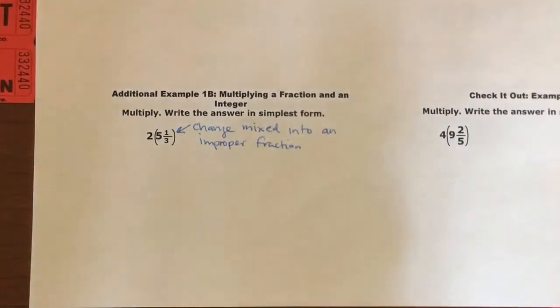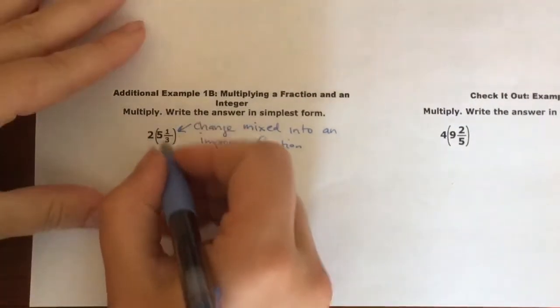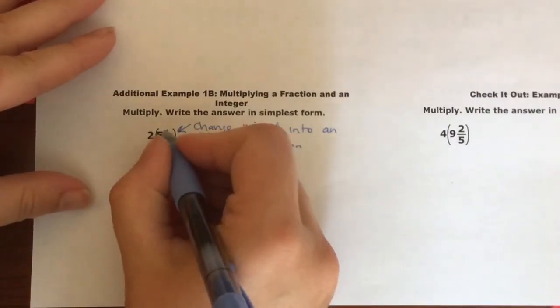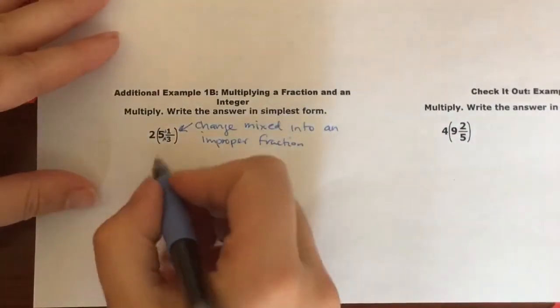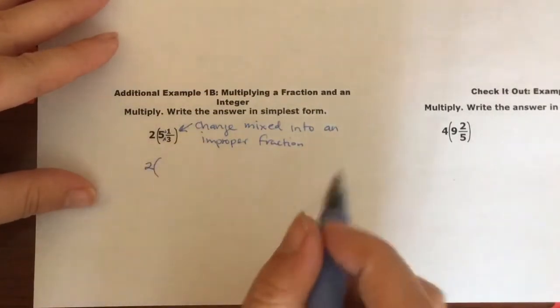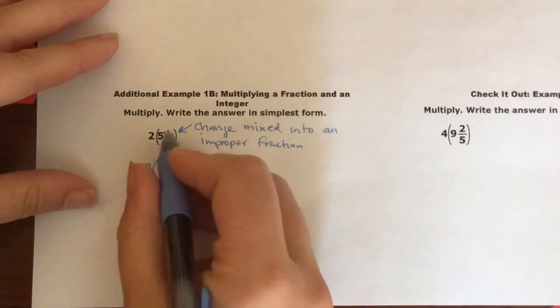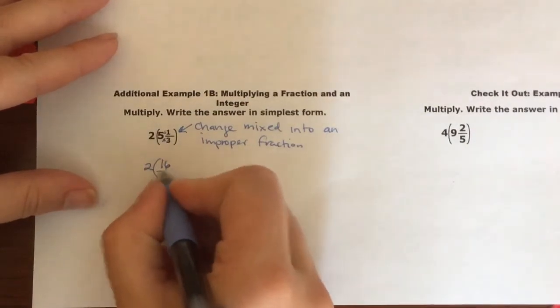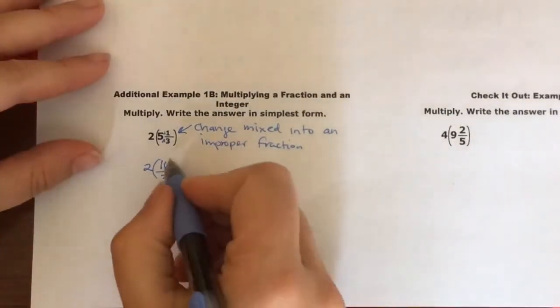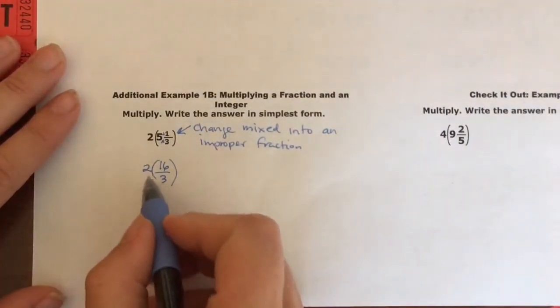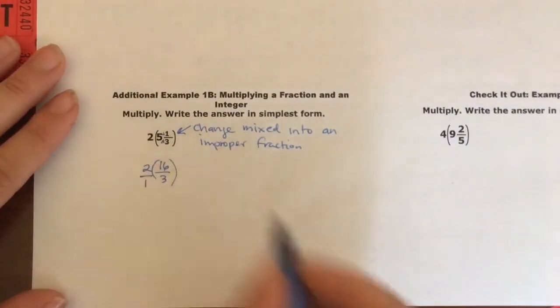And how you do that is you just go 3 times 5. It's super easy. So 3 times 5, and then whatever that is, you add 1 to it and keep 3 on the bottom. So I'm going to rewrite this 2 here. And I'm going to go 3 times 5, which is, you're right, 15, plus 1, 16. So 16 over 3. Okay, those are the same thing. And then I'm just going to make this 2 over 1, change it to a fraction, 2 over 1.